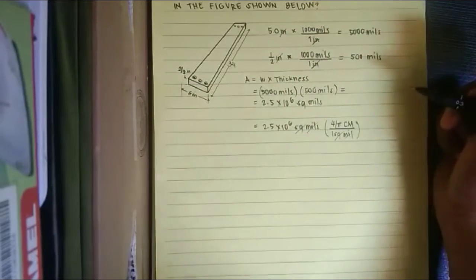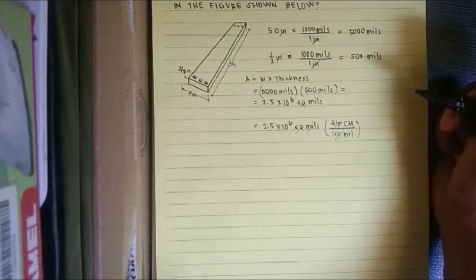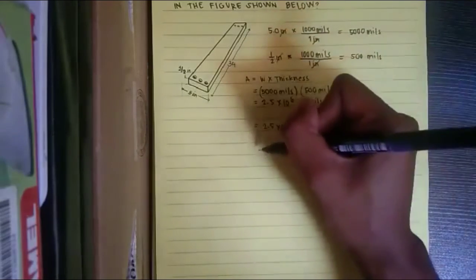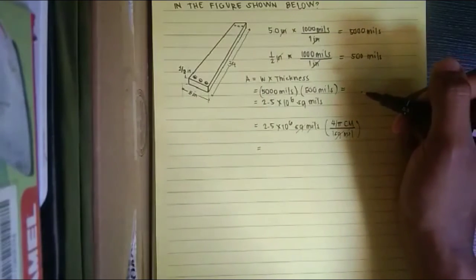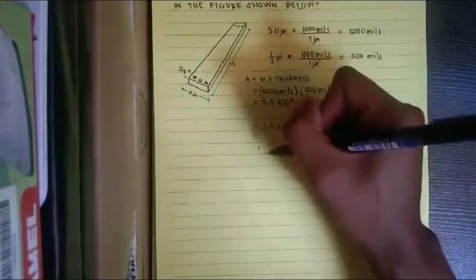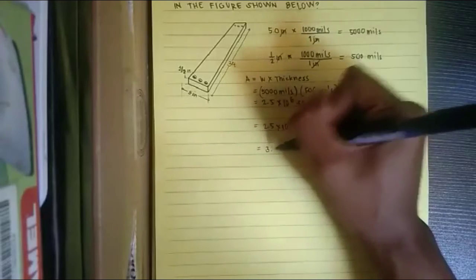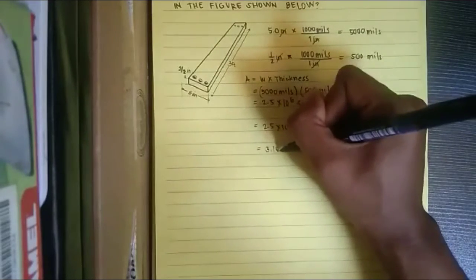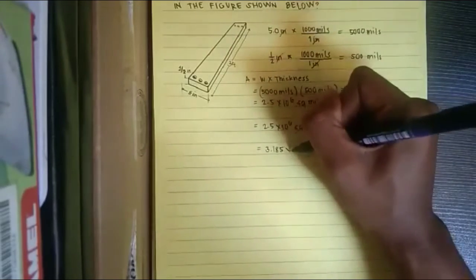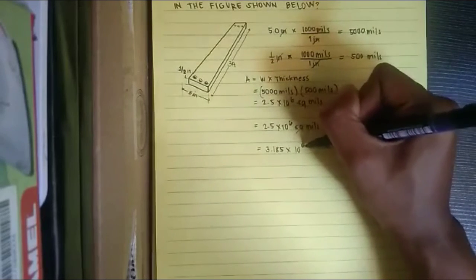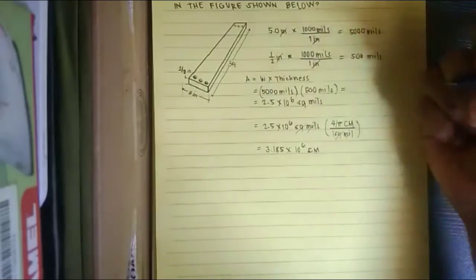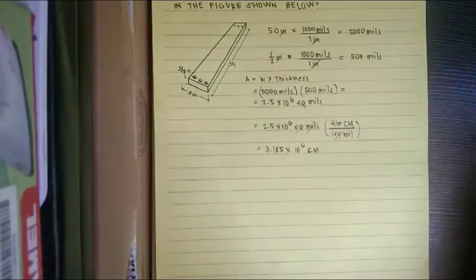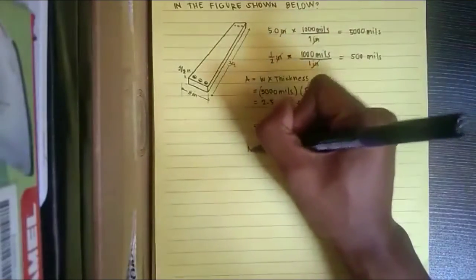May matitirang circular mil. Kaya ang lalabas na sagot ay 3.185 times 10 raised to 6 circular mil. So, nakuha na natin yung area natin.